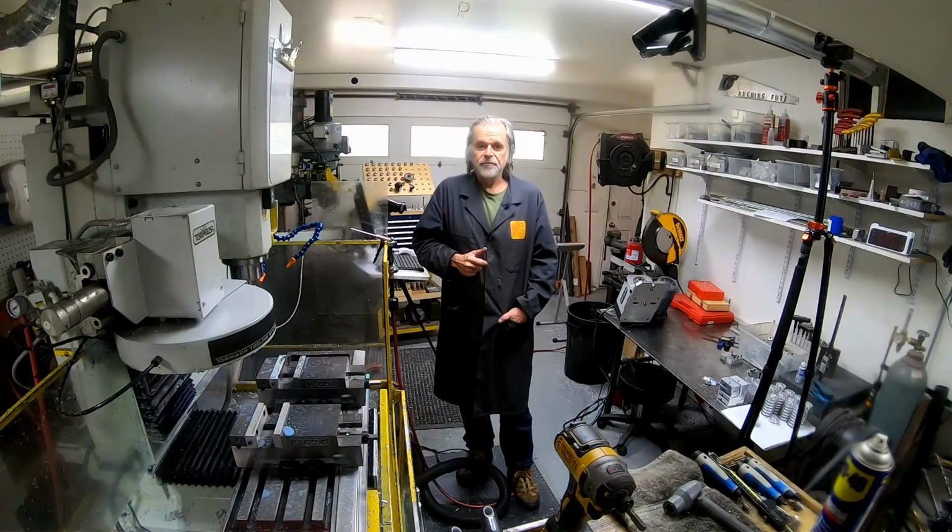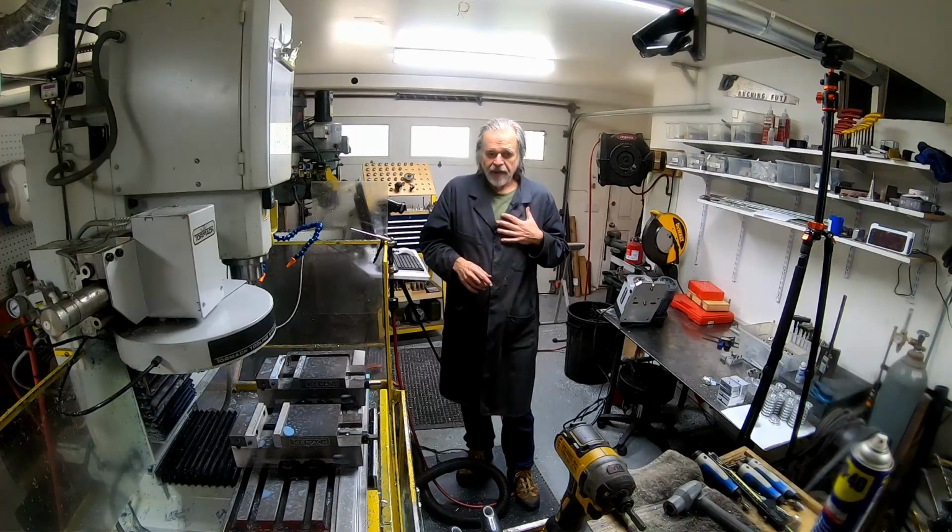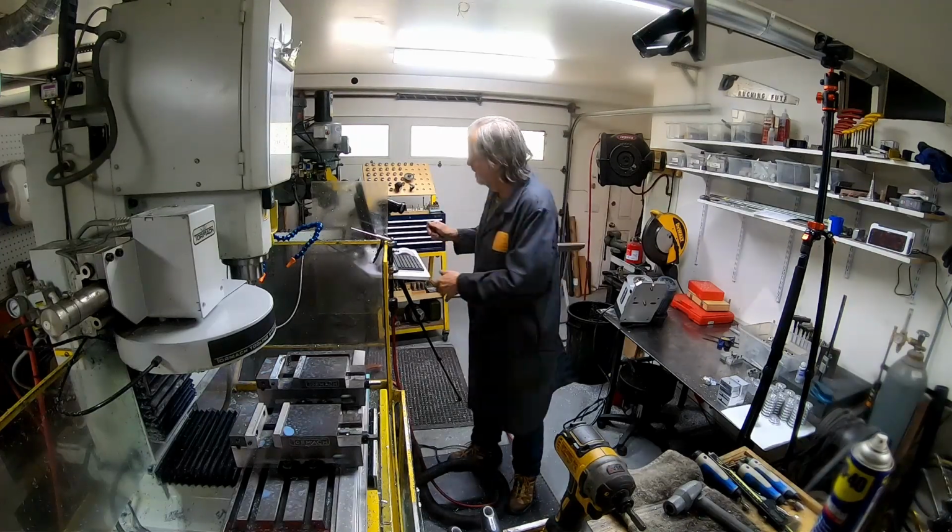The first and second operations are complete. I need 80 parts, but I made 86 just to have a few extras because sometimes things go wrong, and I want to make sure I have enough. I'm going to be doing the switch over now to the Tormach RapidTurn, and I may show the entire process or speed it up or edit or something, but anyway, here goes.